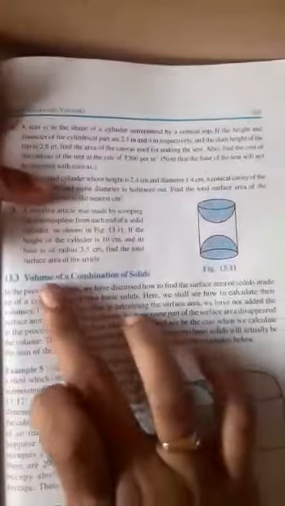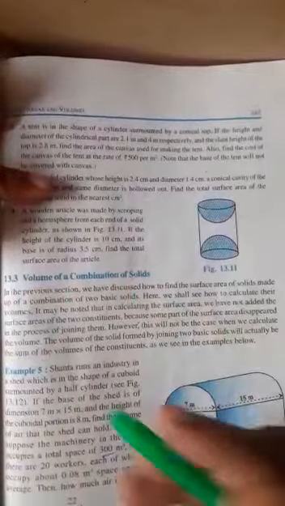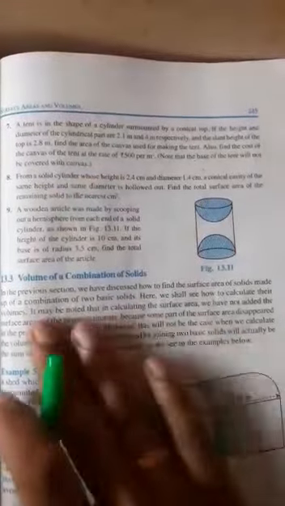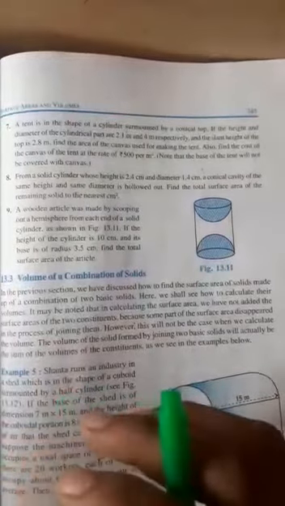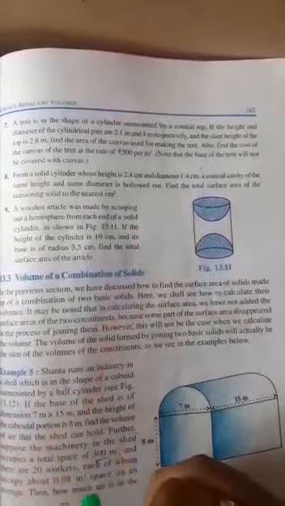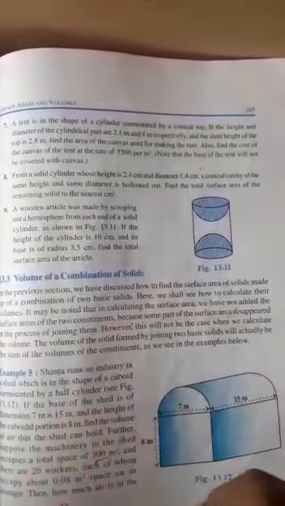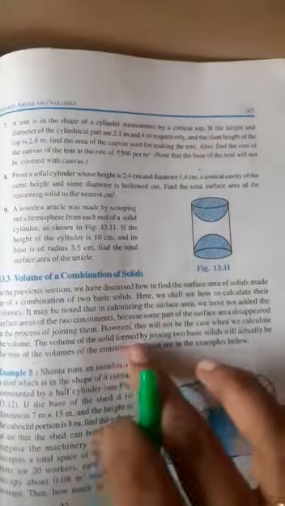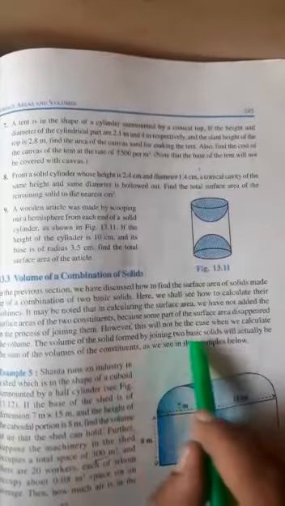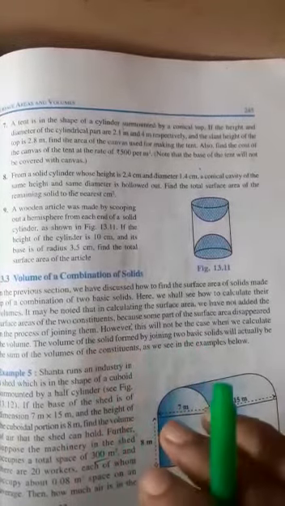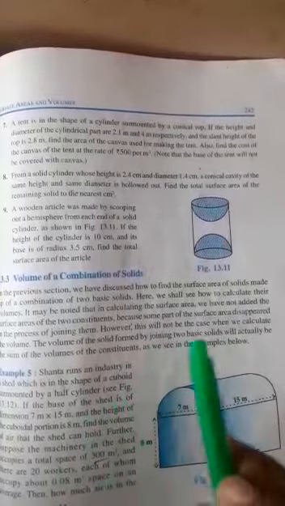Good morning, students. In this video, we are going to learn the volume of a combination of solids. In the previous section, we discussed how to find the surface area of a combination of two basic solids. Here we are going to learn how to calculate the volume of a combination of solids. The volume of the solid formed by joining two basic solids will actually be the sum of the volumes of the two constituents.